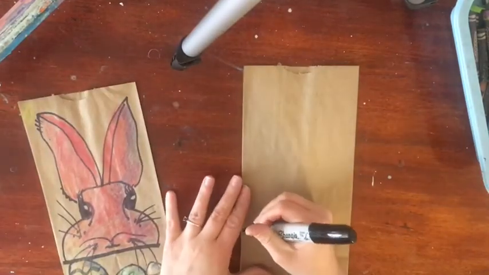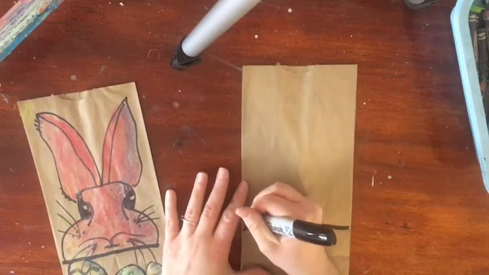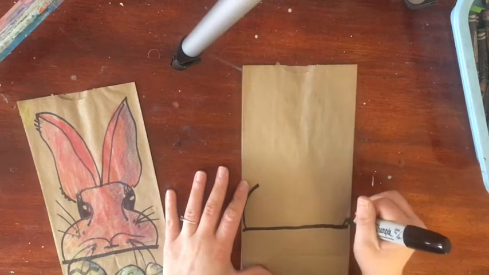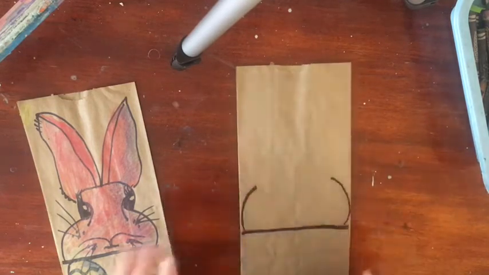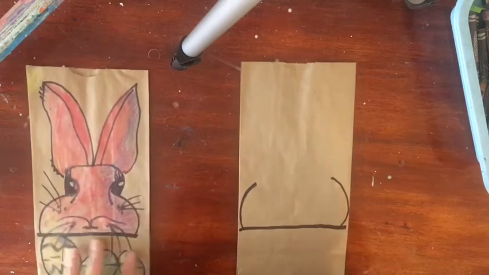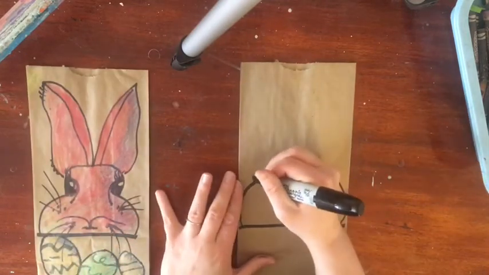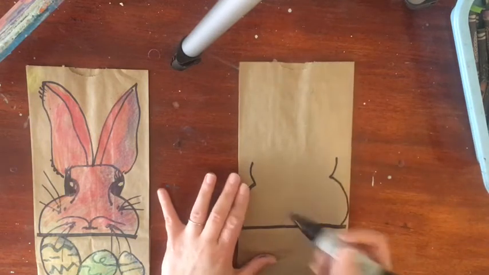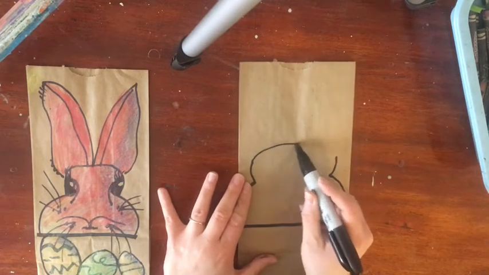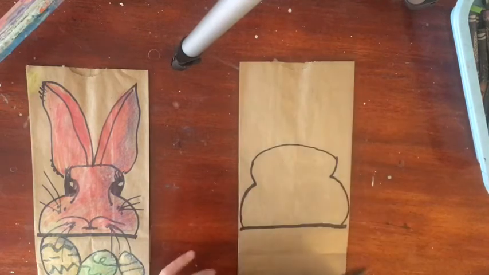Then what we're going to do near the very edges, we're going to do a curve on each side for its cheeks, and you want them to kind of be the same height and very similar width. Then off of that, we're going to do another little curve on each side, and once you have that, you're going to do another curve that connects to those two curves.